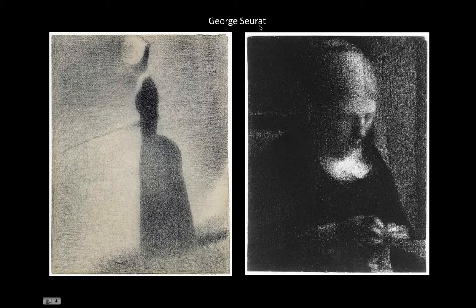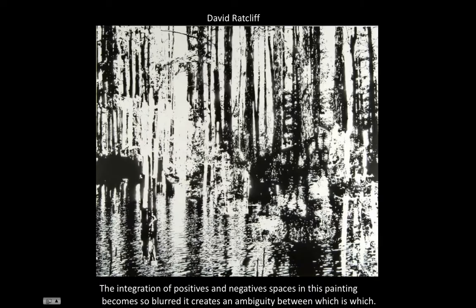We can see in these Seurat drawings the same thing. We know the figure is positive space and the background is negative space, but there are areas like the fishing pole, the ground, the fading of the face, where it's hard to tell where the edges are. Same for over here. Over here is the negative space back here, and here, positive space, figure, ground. Right here, it blends into each other.